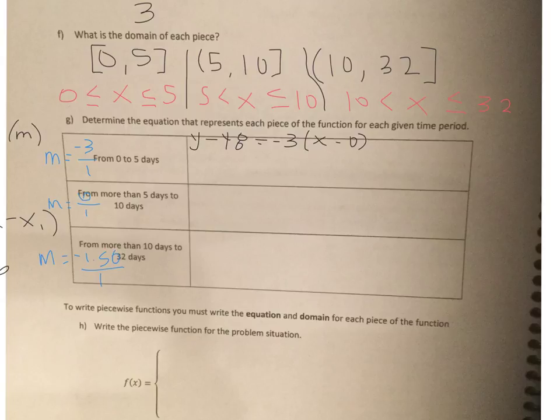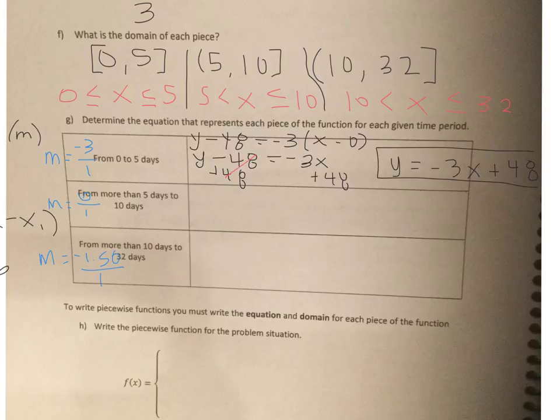Then I distribute, right here, -3. So I'm going to have y minus 48 equals, when I distribute, I'm going to get a -3x, and then -3 times 0 is just 0. Okay, last step, get y all by itself. So I plus 48 on both sides. Your 48s will cancel. So you just found the equation from 0 to 5 days. y equals -3x plus 48. Ta-da.